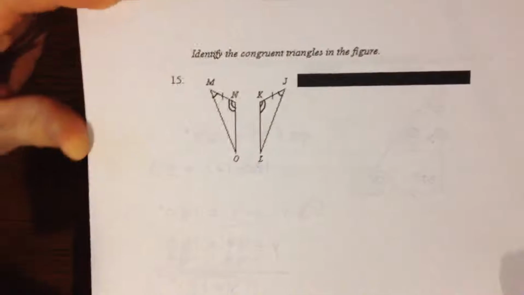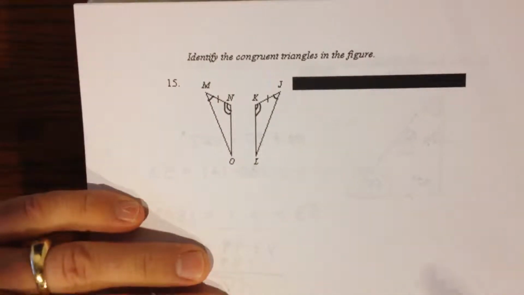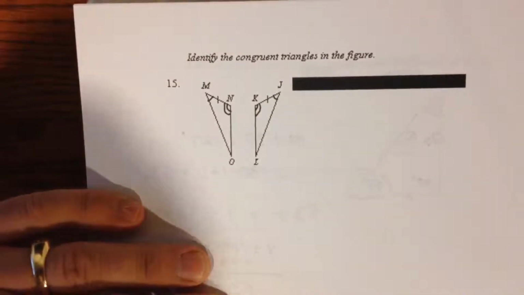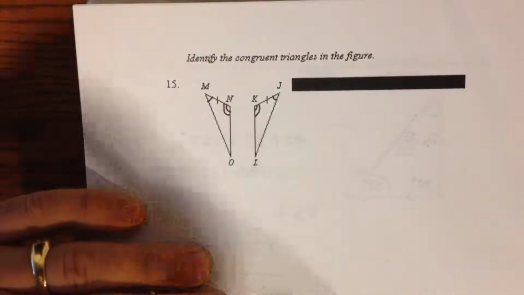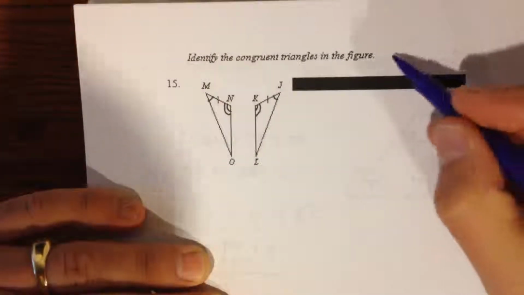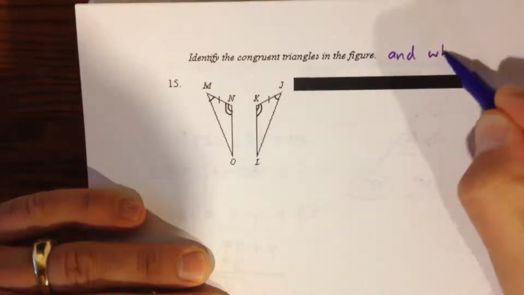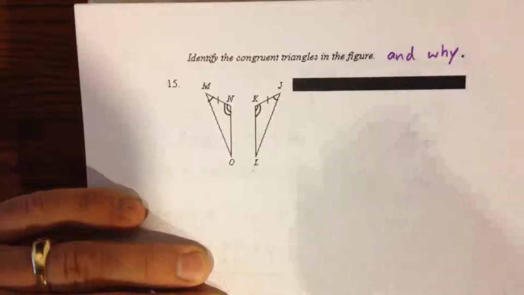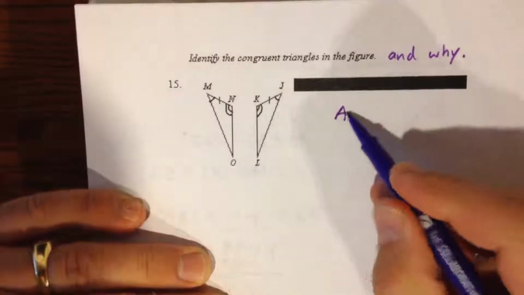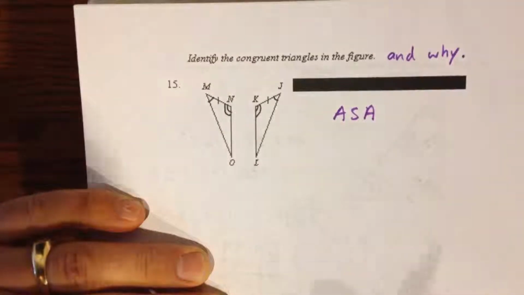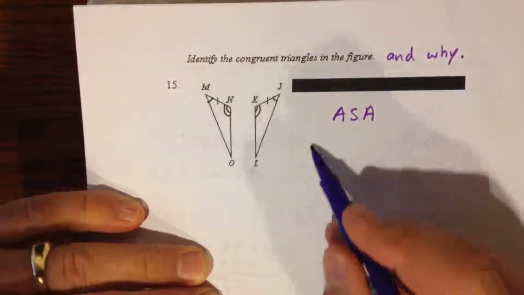Alright, let's keep going here. Identify the congruent triangles in the figure. So technically, a better question would be: identify the congruent triangles and why, or what theorem says that they're congruent. And the theorem that tells us they're congruent is angle, side, angle. Alright, but this is just more of a labeling thing.